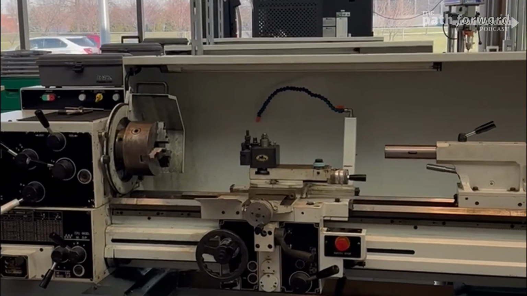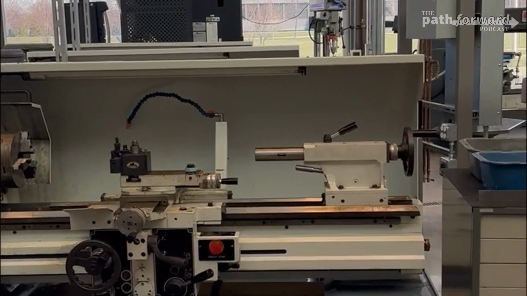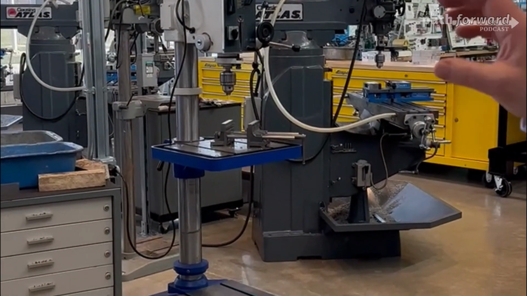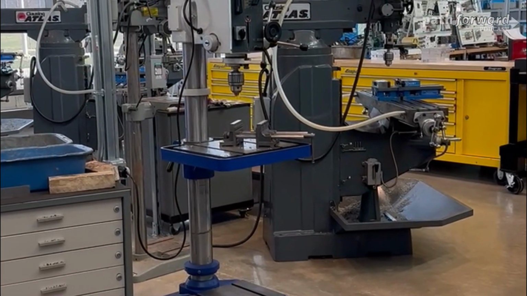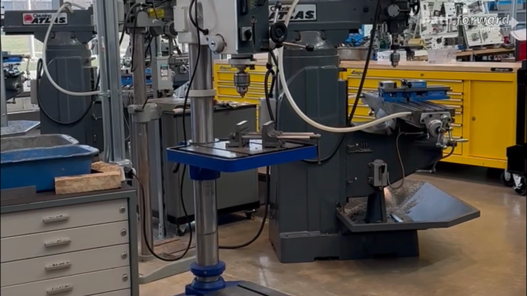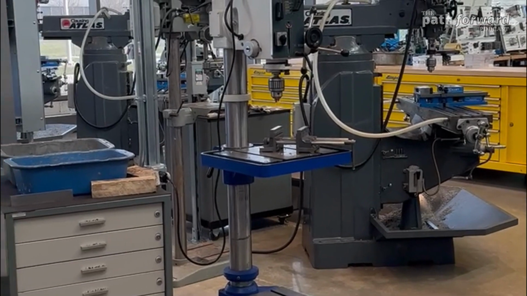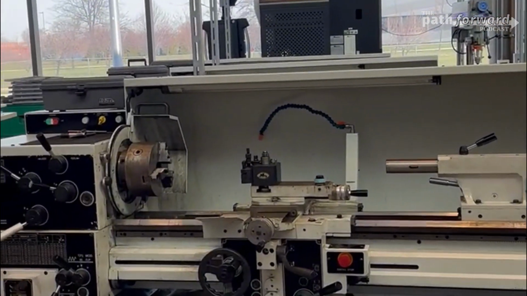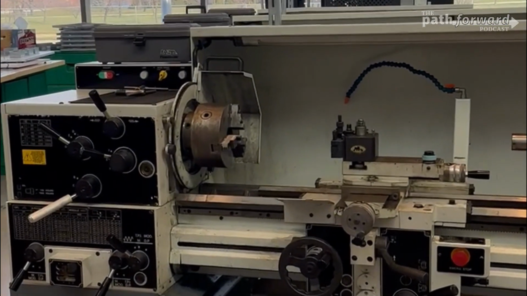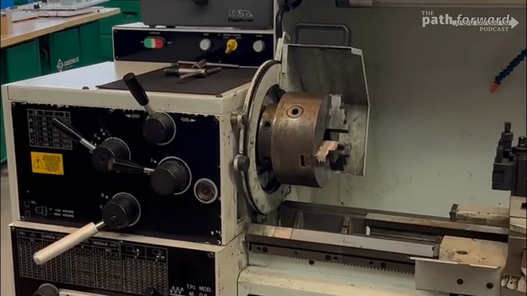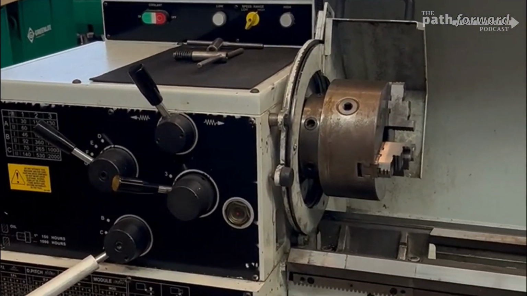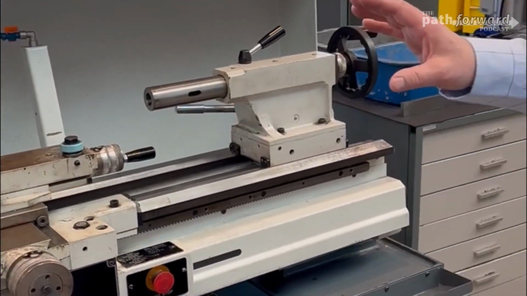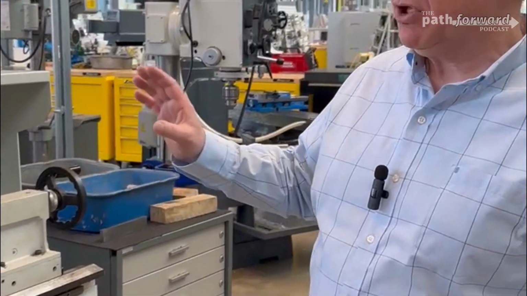So these are our manual lathes and manual mills and manual drills. One of the pathways we talked about is CNC machining, but we feel that to be a really good CNC machine operator, you need to know how that equipment works and how the material is cut and reacts and the concepts behind it. And so we have a manual machining class built into our program where you learn about manual lathes and mills.